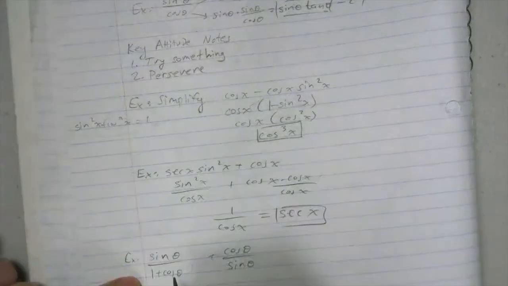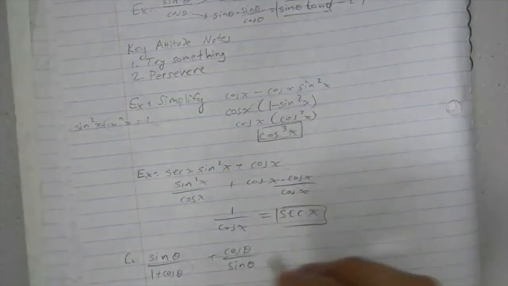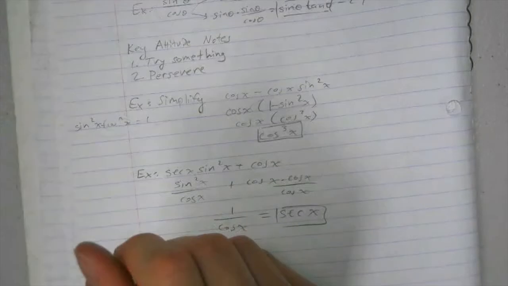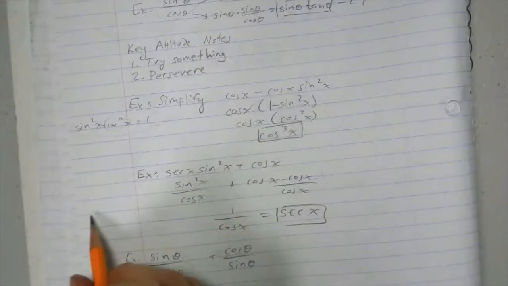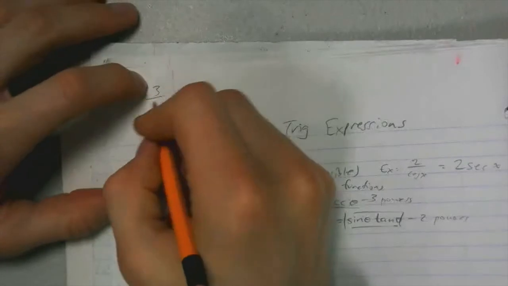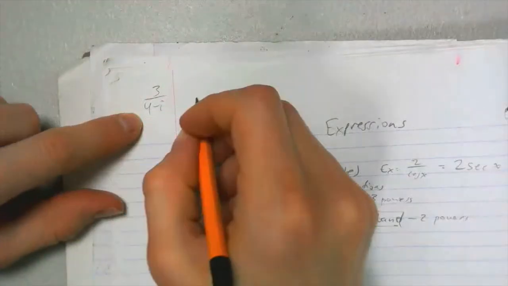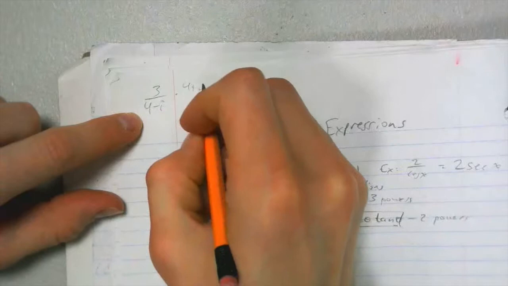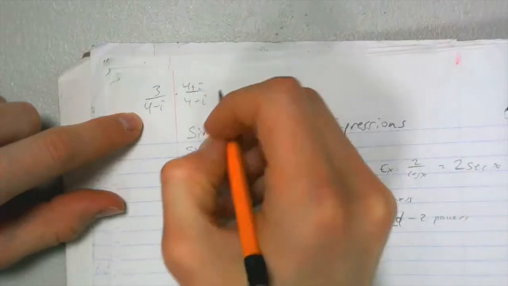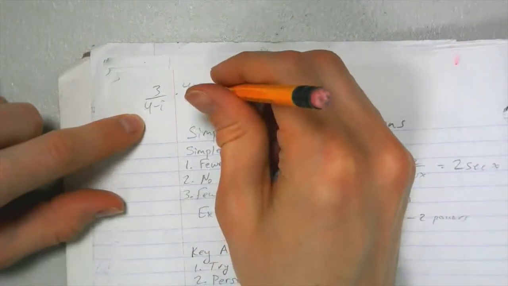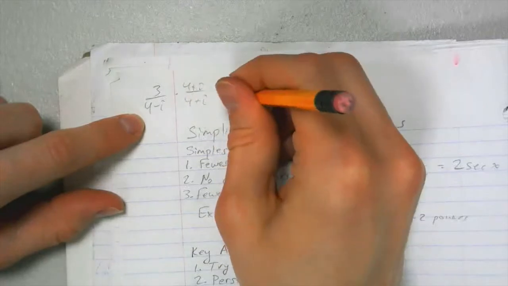And how do we do that? Well, this is kind of like, when we have imaginaries, and side note, you don't need to write this down, but like if you had 3 over 4 minus i, right? Well, we multiplied by a conjugate to get rid of that, right? And the conjugate makes our denominator equal to 4 minus i squared.